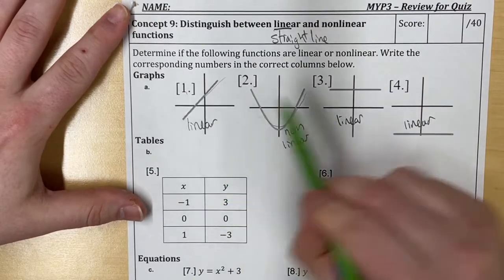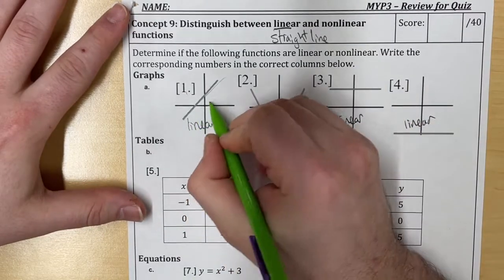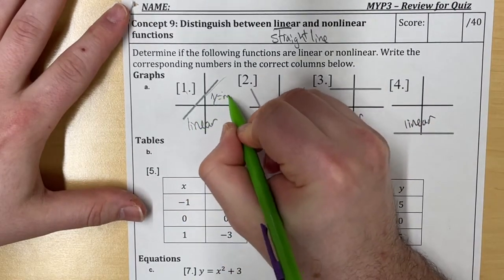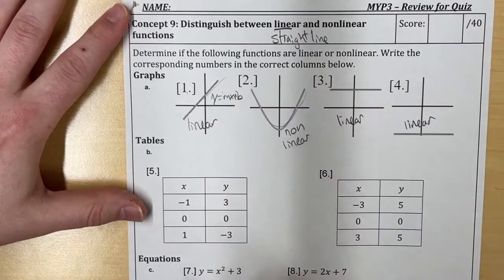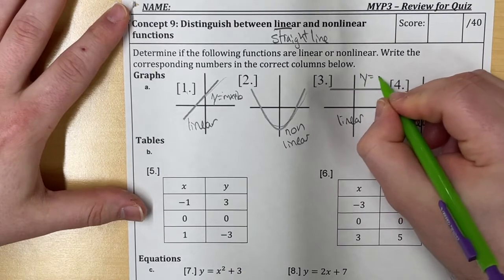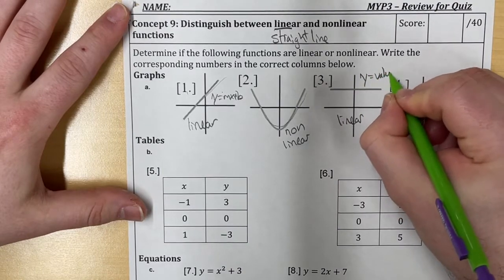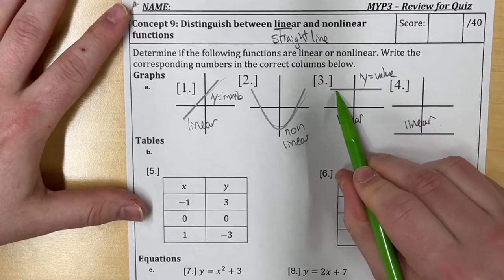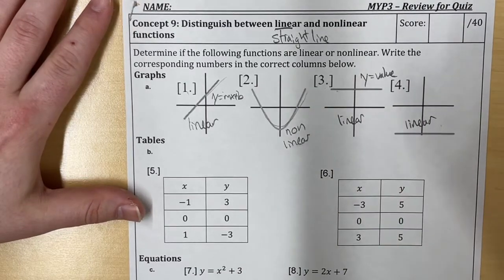And also, you can remember for number 1, we can say y equals mx plus b is that type of equation. However, for 3 and 4, we can say it's y equals a value, as that is a straight horizontal line.